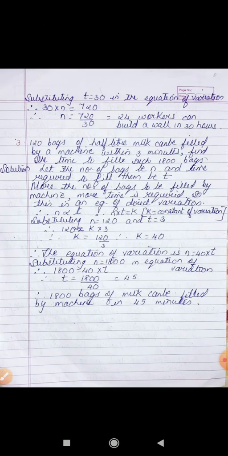Now, let us go to the next page to solve the problem. Substituting T equal to 30 in the equation of variation, 30 into N is equal to 720. Therefore, N is equal to 720 upon 30. Therefore, 24 workers can build a wall in 30 hours.